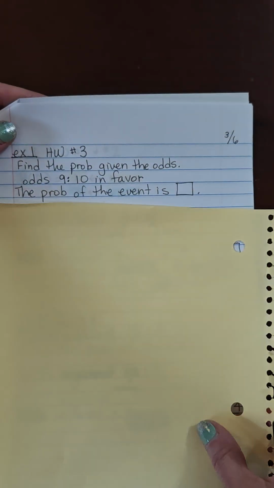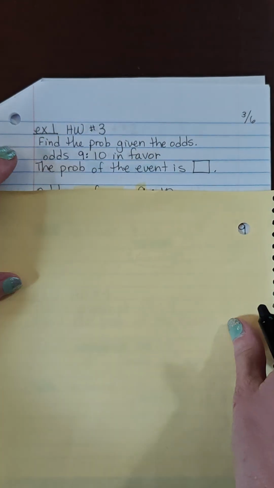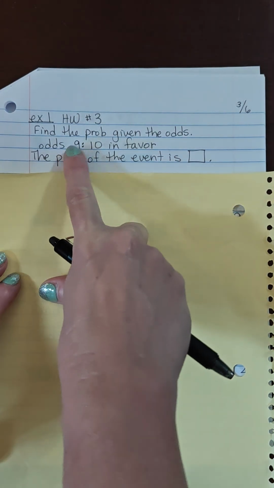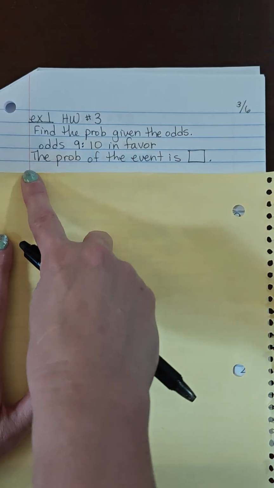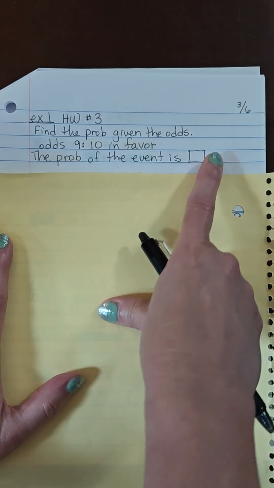Okay, so the first example we're going to do is homework problem 3. And it says, find the probability given the odds. And the odds that were given are 9 to 10 in favor. And then it says the probability of the event is blank.